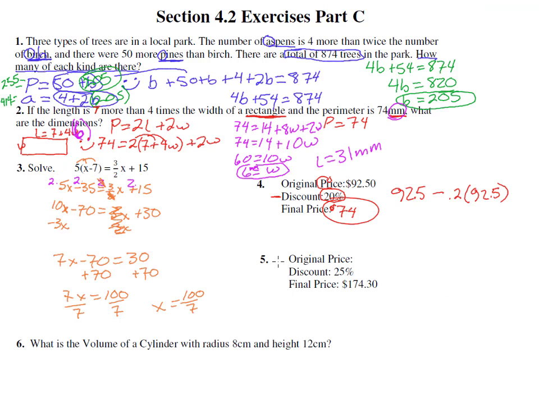A very similar problem. We have an original price and a discount and a final price, but we are not given the original price. So when we go to subtract off the discount here of the original price, we don't know what it is. We need to have a variable. So it starts out just with the same pattern. The original price subtracted off 25% of the original price, multiplying on the original always, equals the final, 174.30. Now look, we have an equation. We know how to solve this guy. Let's put a little smiley face right there.